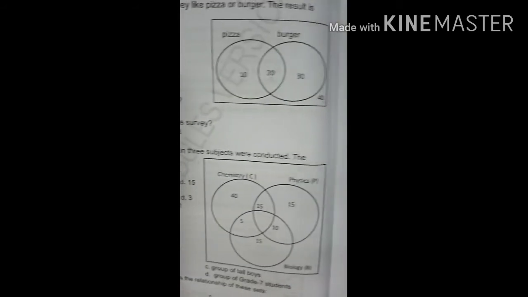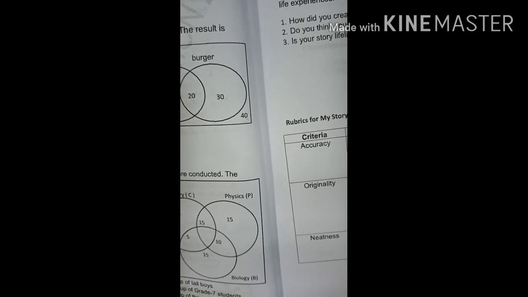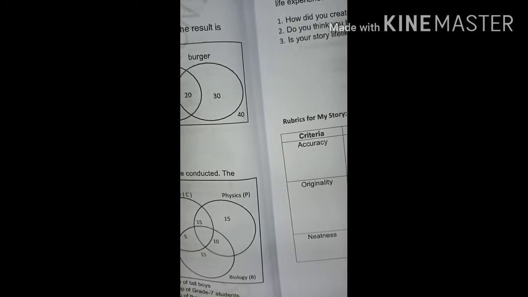So, how many students did not enroll in any of the 3 subjects? How will we answer this one? Now, look at the Venn diagram.